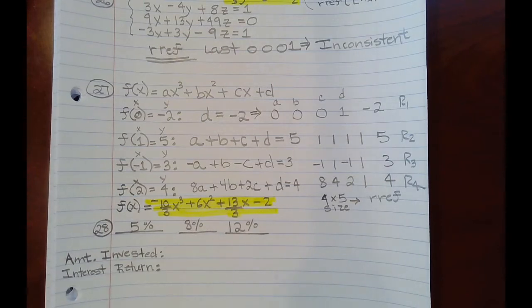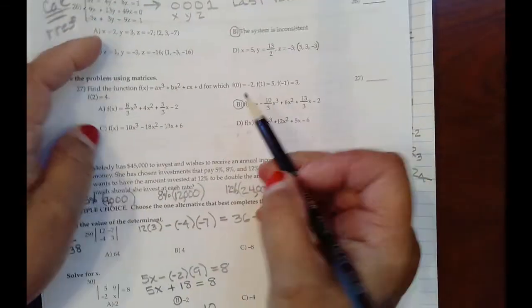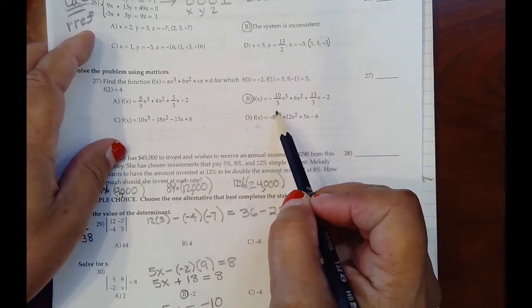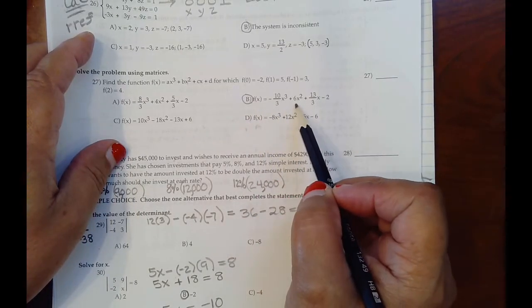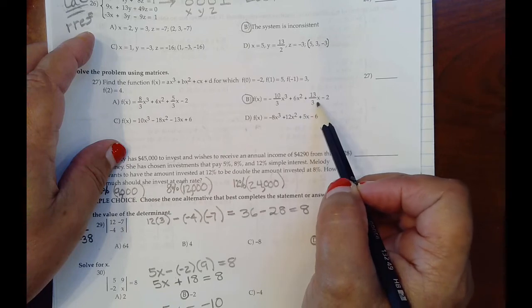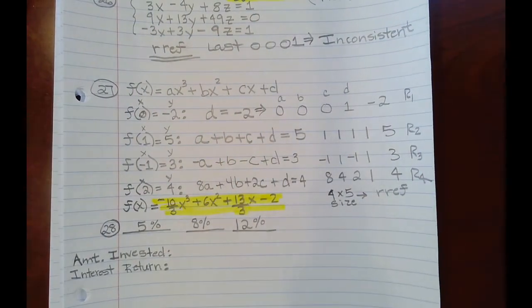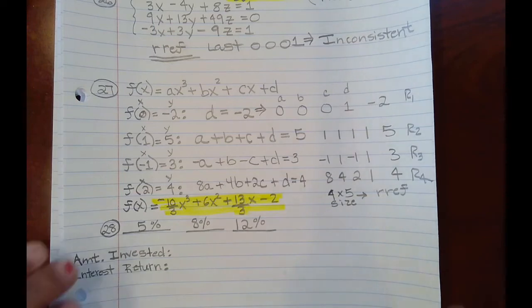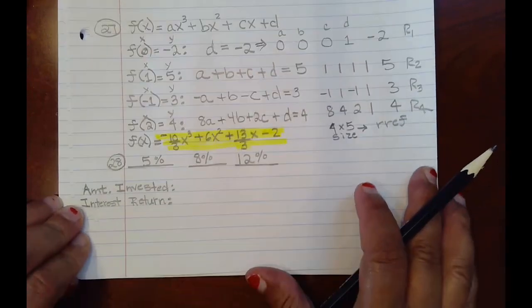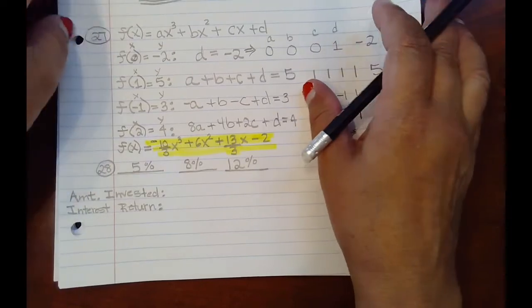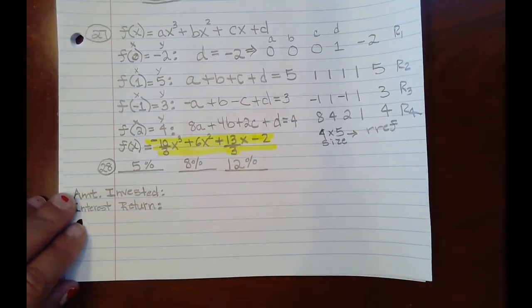And let's see what we got here. 27. That would be B. Negative 10/3 x cubed plus 6x squared plus 13 over 3x and a minus 2. That's what we got. 13 over 3. Okay, so that's 27. Okay, last problem is number 28.